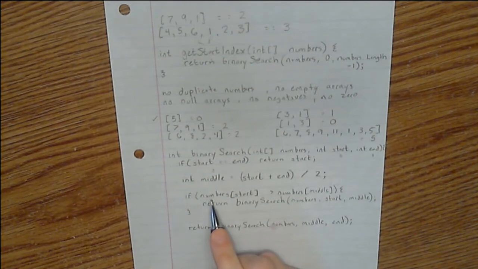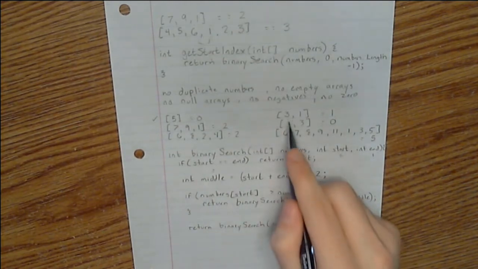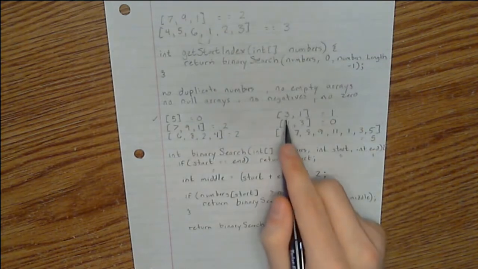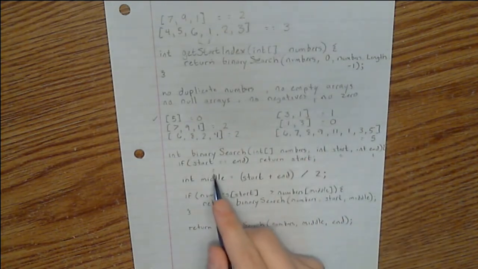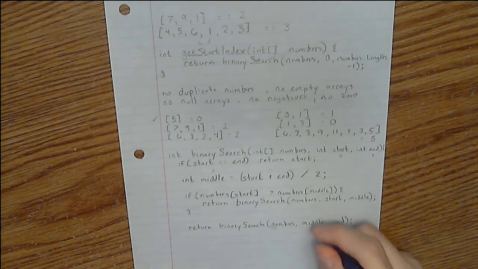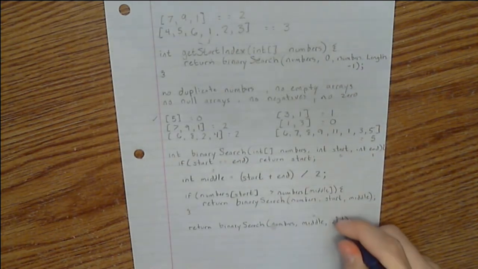Okay, if the number at the start, which is 0, in this case 3, is greater than the number in the middle, also 3 because our middle index is 0. Okay, we can skip that. Now, return binary search with the same array of numbers, our middle, which is 0, and our end, which is 1.